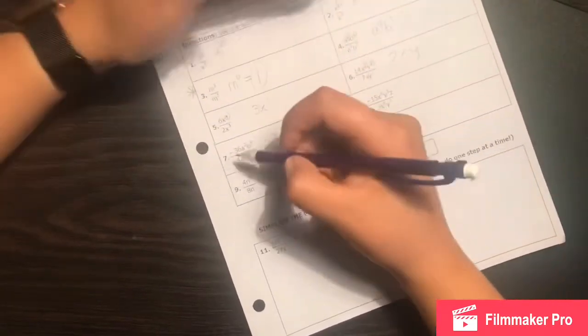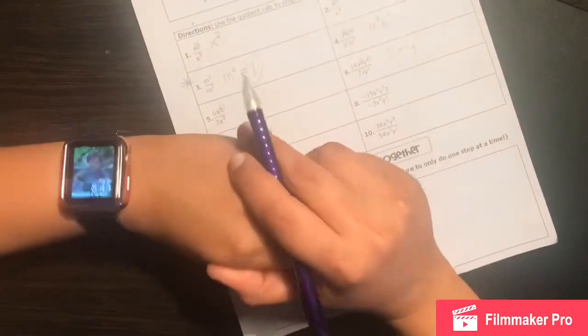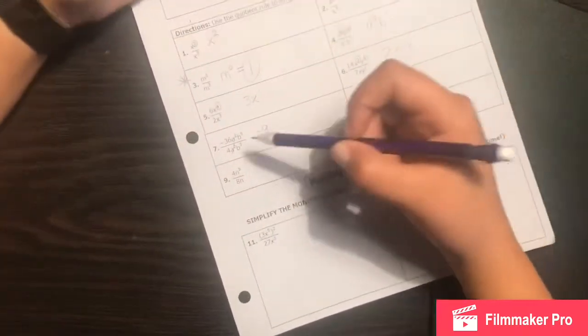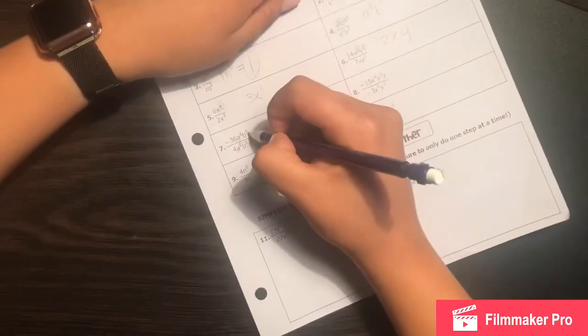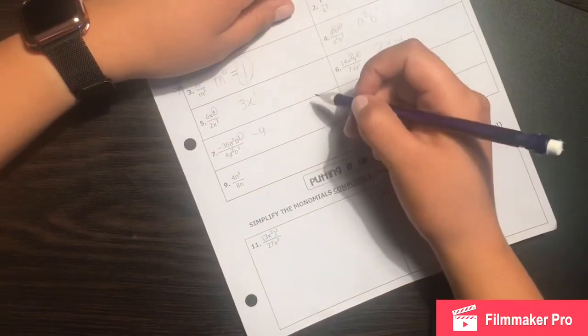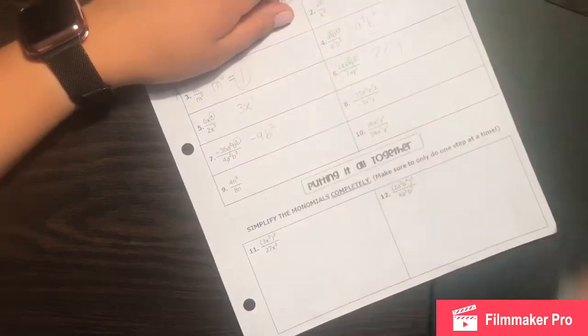Think of it as kind of like canceling, but we don't want to technically think of it like canceling. It actually simplifies to 1, and 1 times negative 9 is just negative 9. Then 5 minus 3 is 2, so b squared.